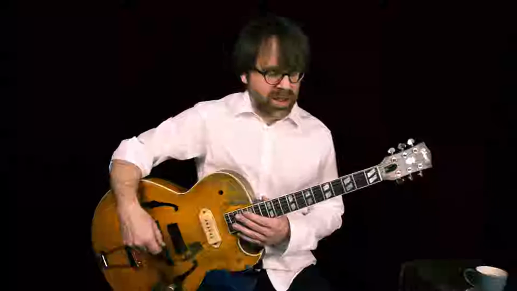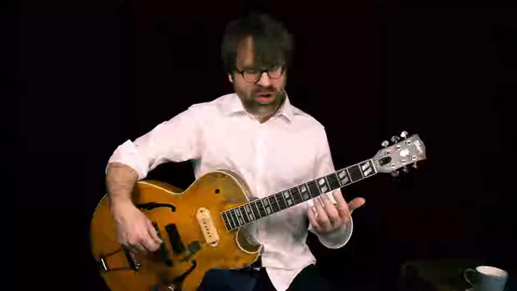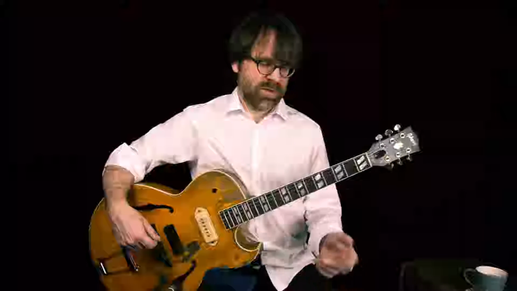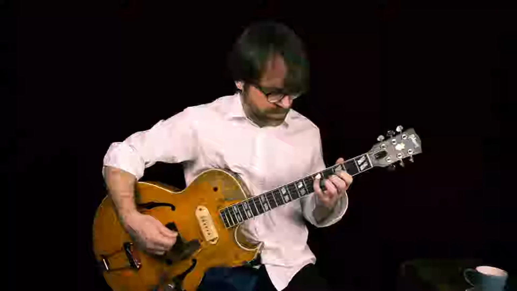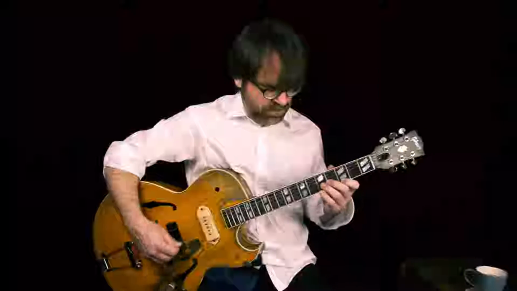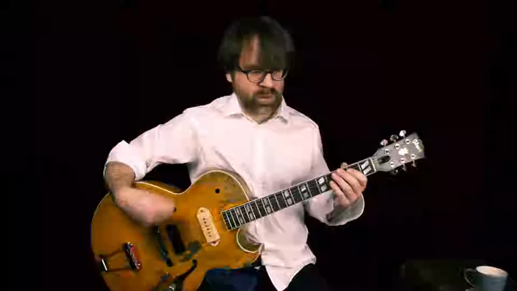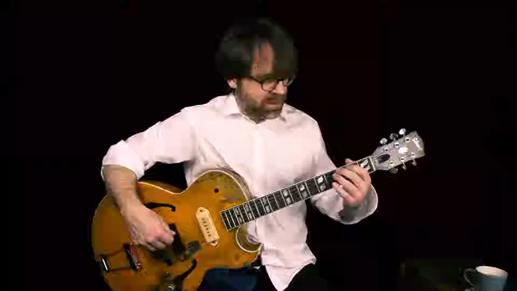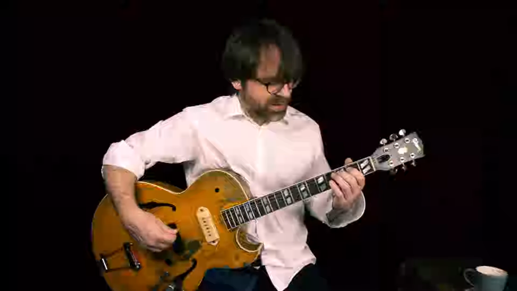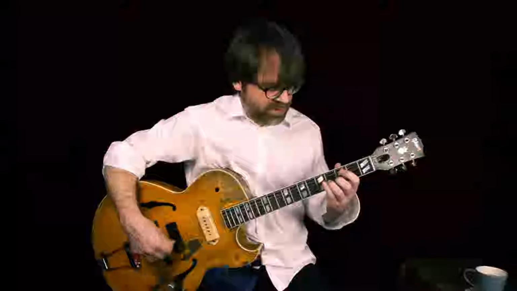Okay, so you have this, and it's also possible to play this exercise in one area as it's written there. So you can also play it with a right hand stroke.